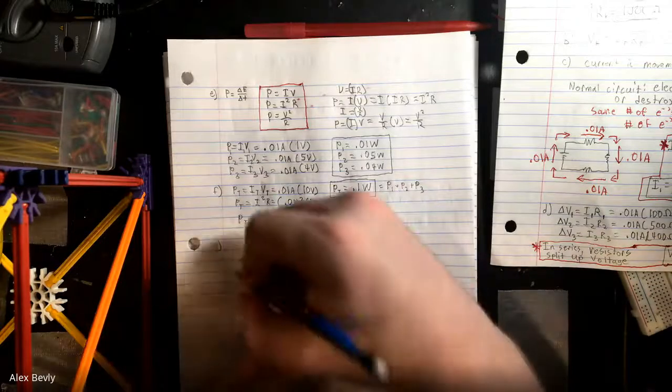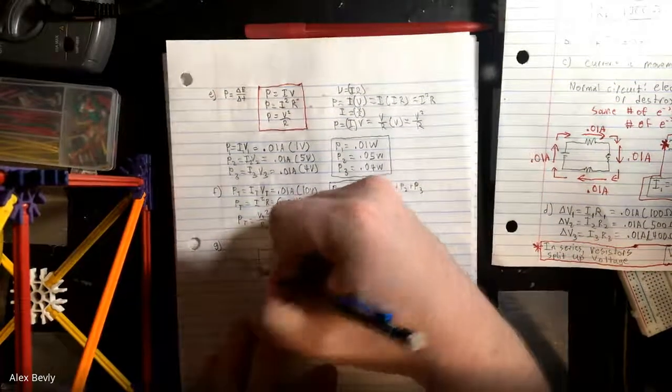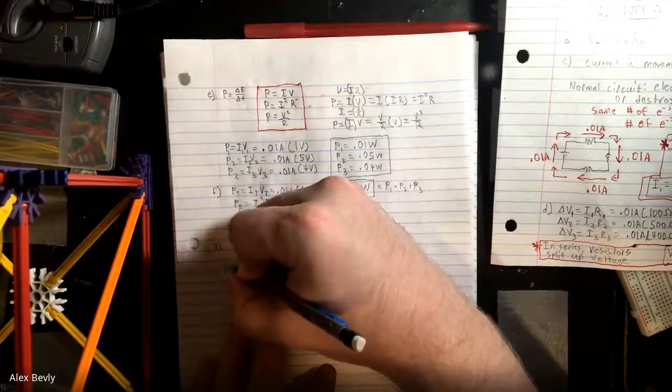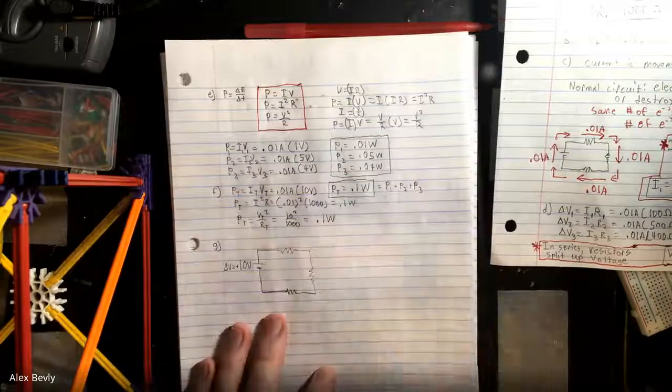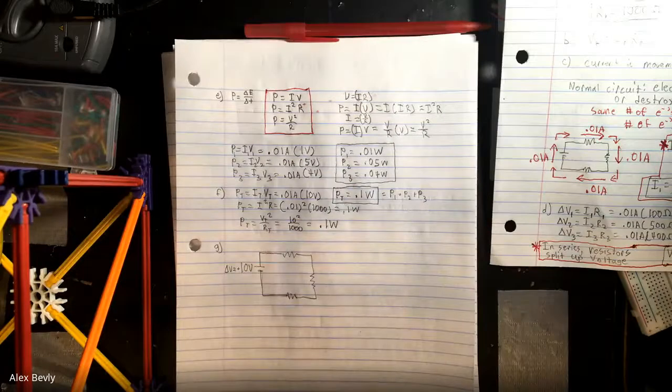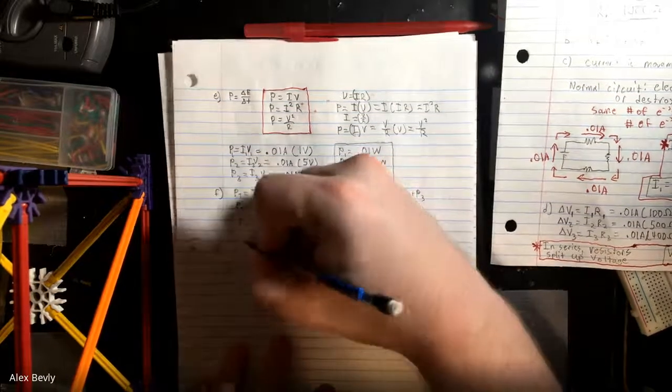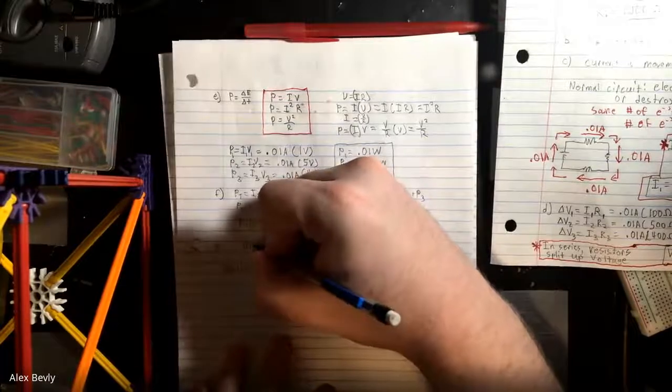All right, so I have a 10 volt battery. So this adds 10 volts. So across the battery, my change in voltage is going to be plus 10 volts. Batteries add voltage in order to push the current through the circuit. So that means when I get to this point here, I have 10 volts.